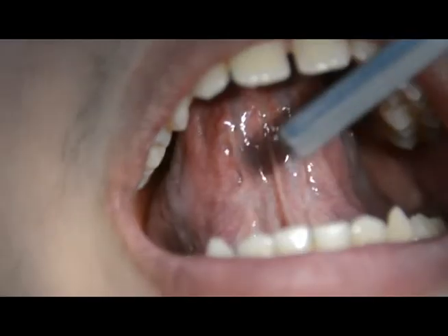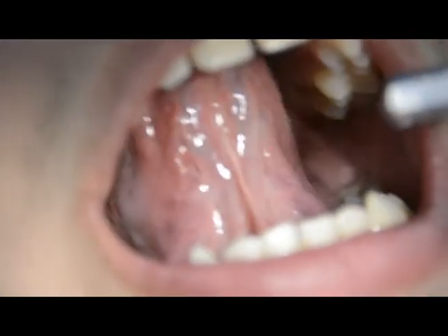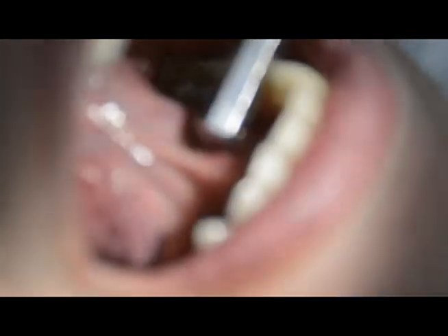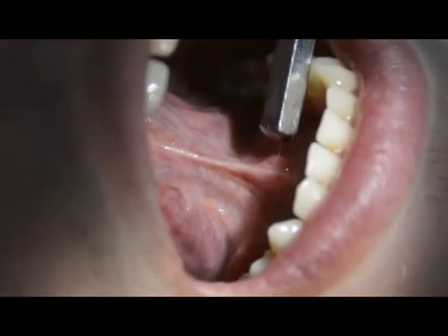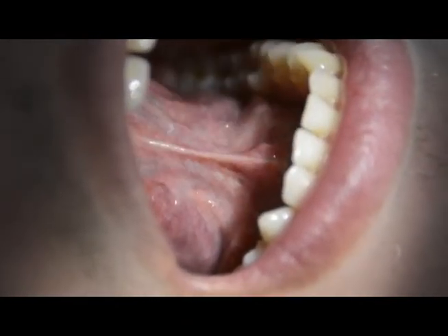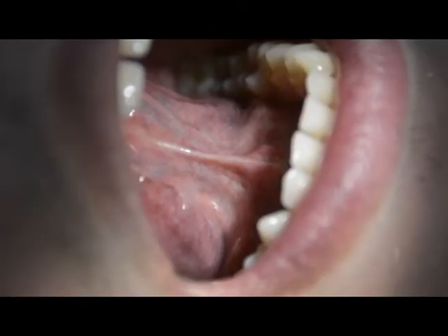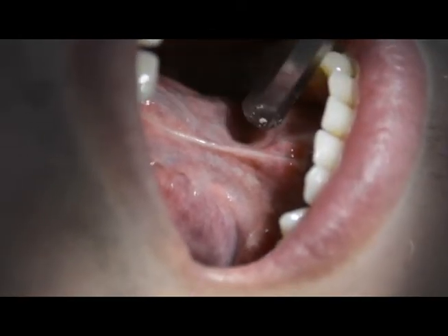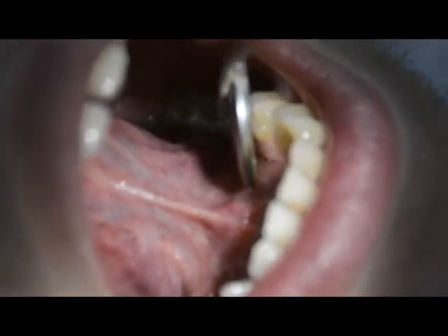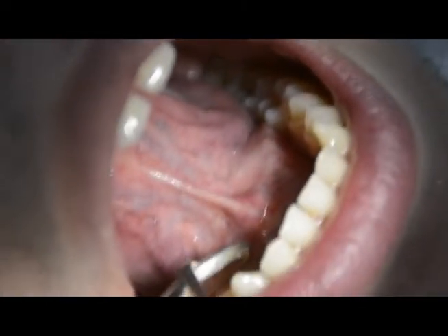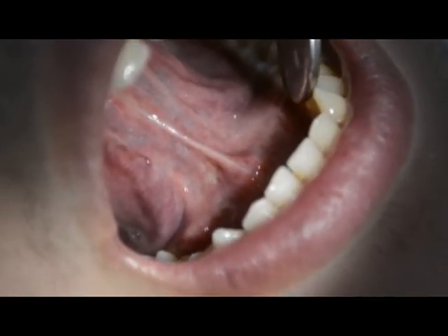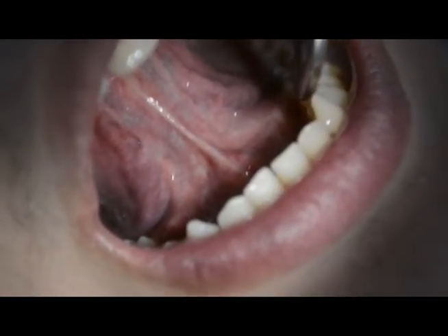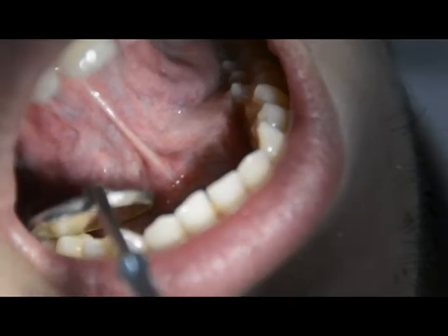Okay, at the junction of the lingual frenum with the floor of the mouth, you will see this papilla, lingual papilla, and it contains the orifice of Wharton's duct. Wharton's duct drains the saliva from the submandibular salivary gland. While here you see a lateral fold, lateral lingual fold. This lateral lingual fold contains the openings of the ducts of the sublingual salivary gland.